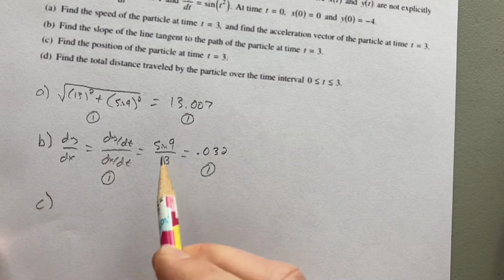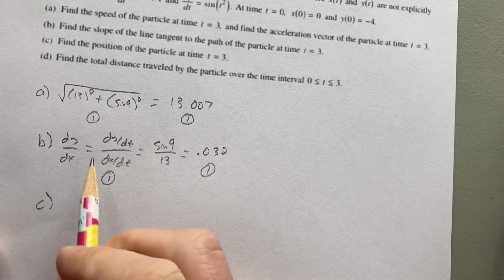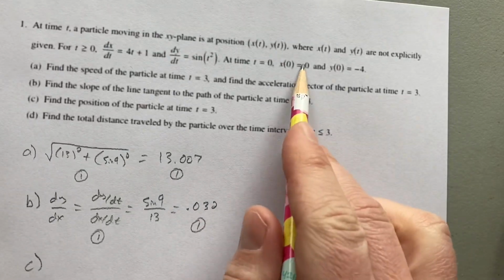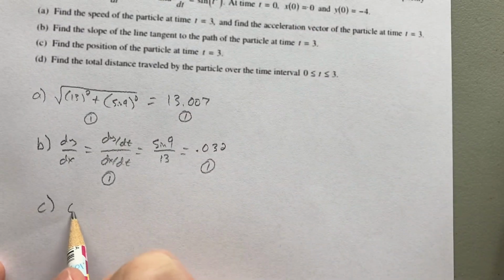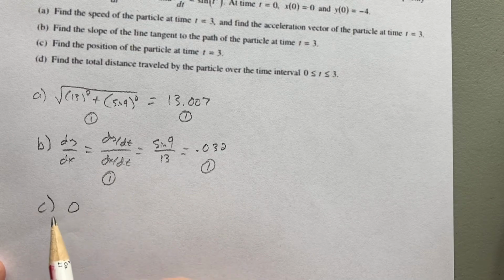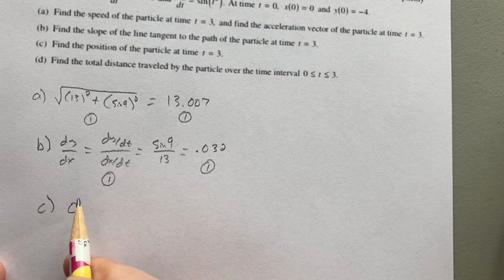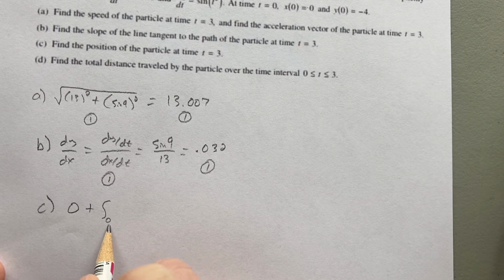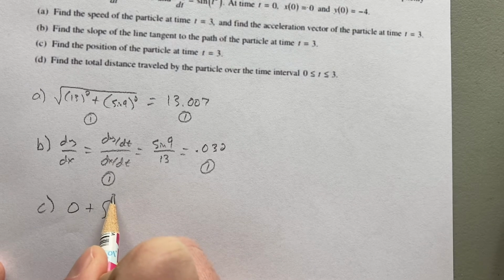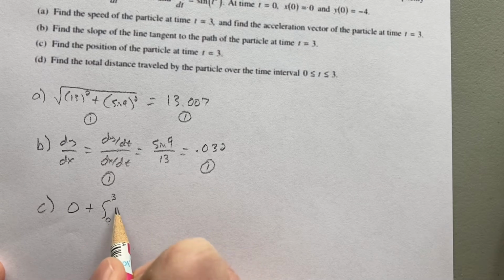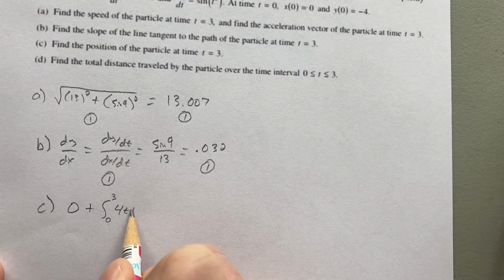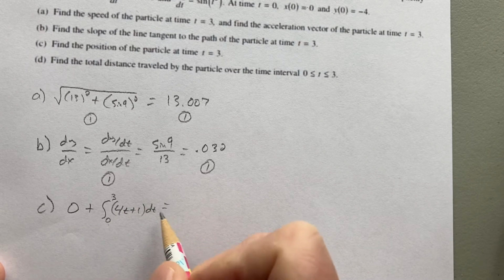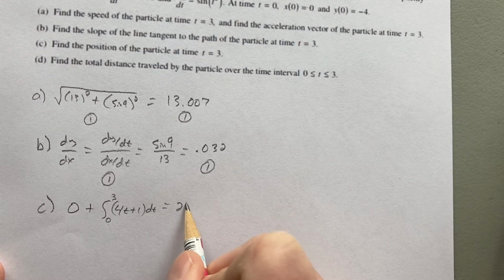C says, can we find the position at t equals 3? Well, let's start with the x. We're at a position of 0 at 0 seconds. So we start at a position of 0, and our position changes from time 0 to the time we're looking for, which is time 3. How does it change? By dx/dt, 4t plus 1. So I set that up, and I end up with an answer of 21.